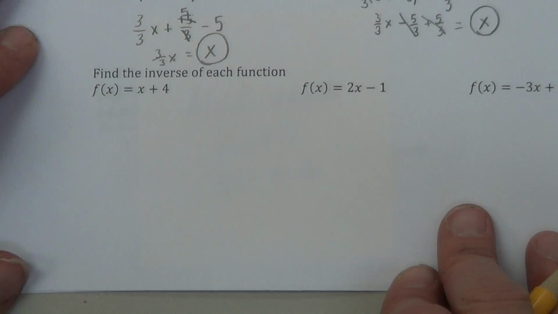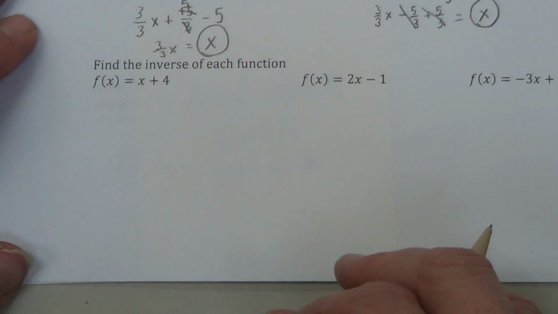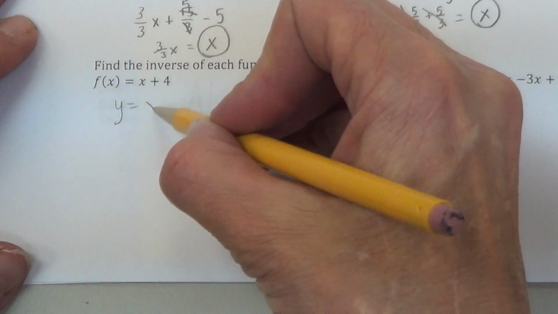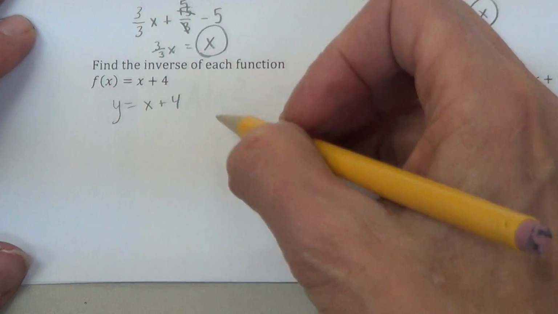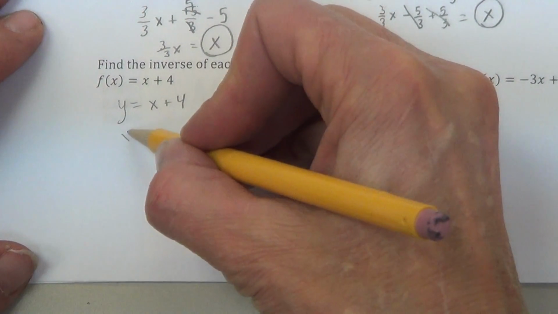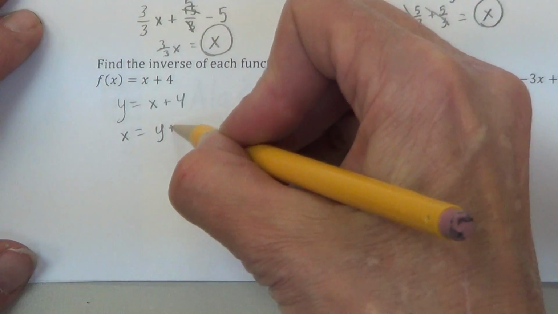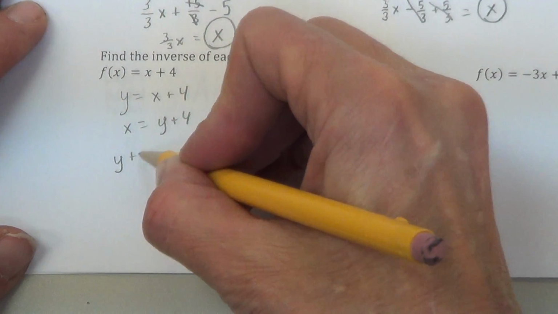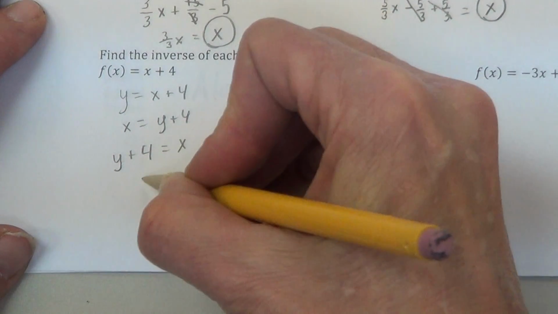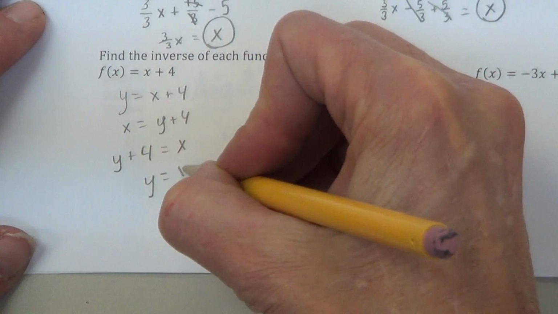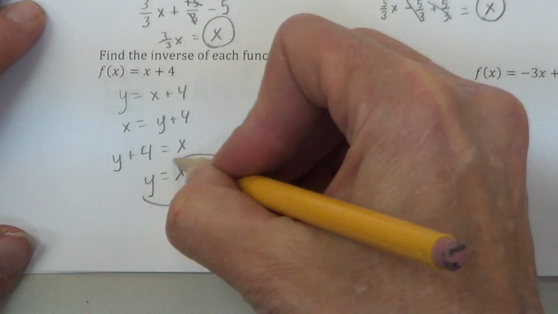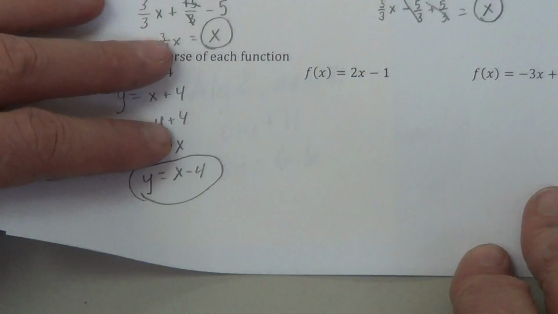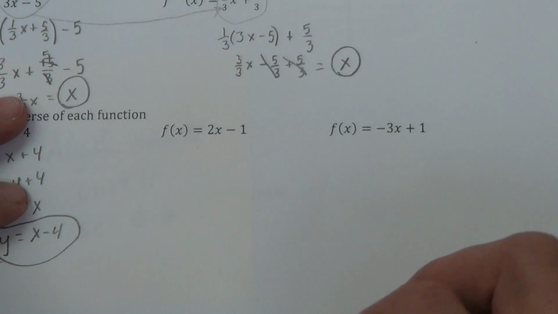Find the inverse of each function. Well, in order to find the inverse, we put y in for the f of x, and now we swap the x and the y. We get x equals y plus 4. Turn the whole equation around. Y plus 4 equals x. Y equals x minus 4. We just subtract 4 from each side to get y alone. Go ahead and pause the video, do the next two on your own, and then come back and check. See if you have them right.